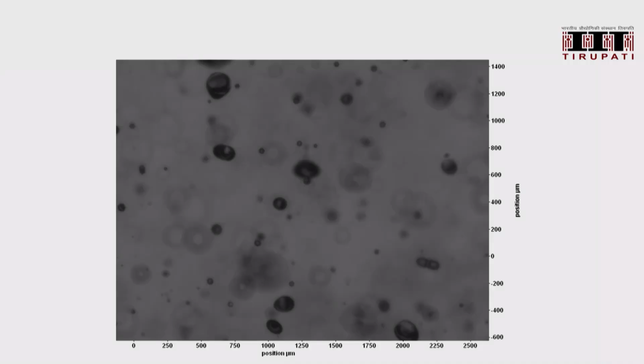Now you have this image. I can take two images consecutively, right? From this you get a size. I can get the size by calculating the area of each shadow. We call this a shadow created by the drop.